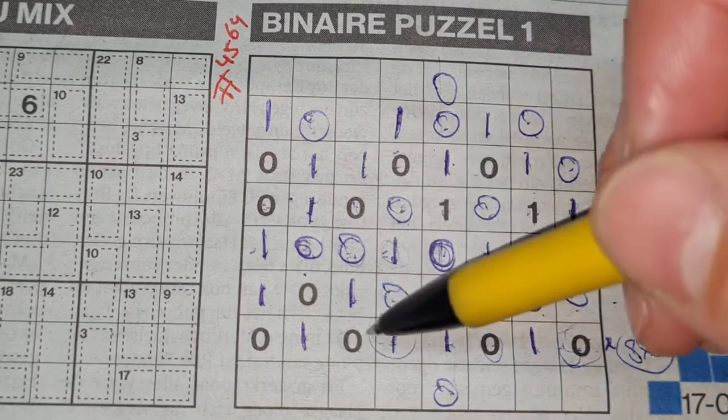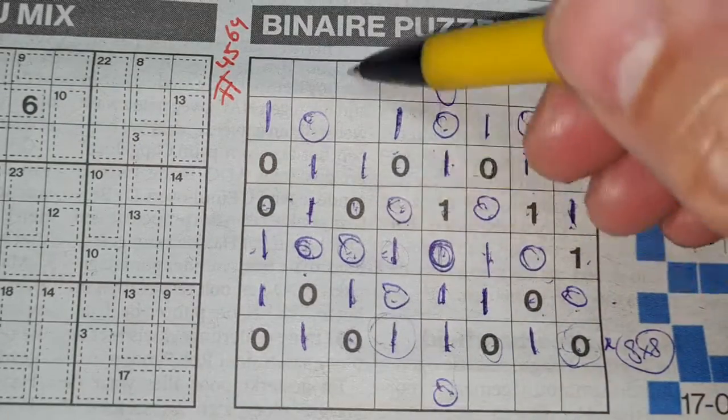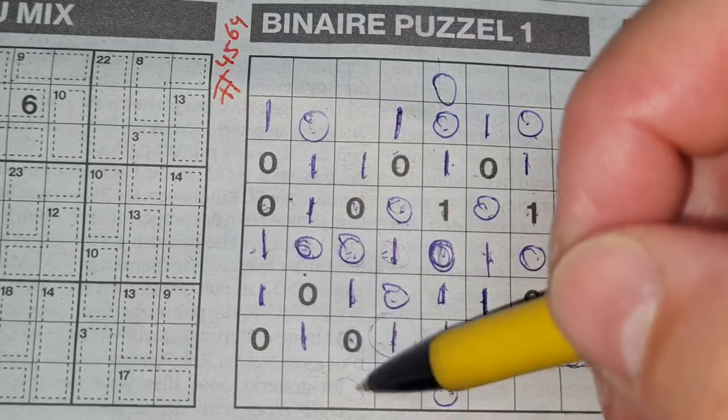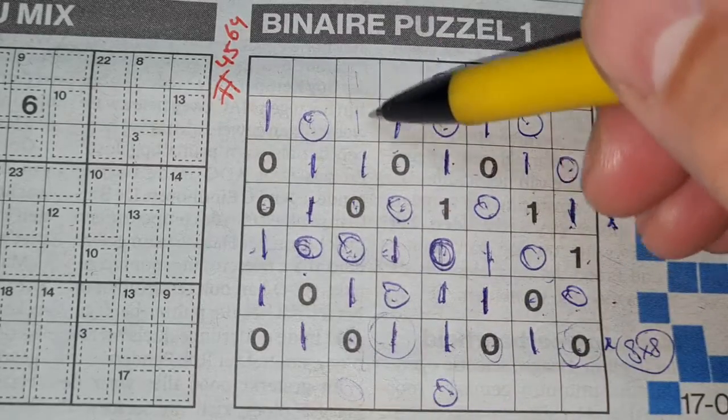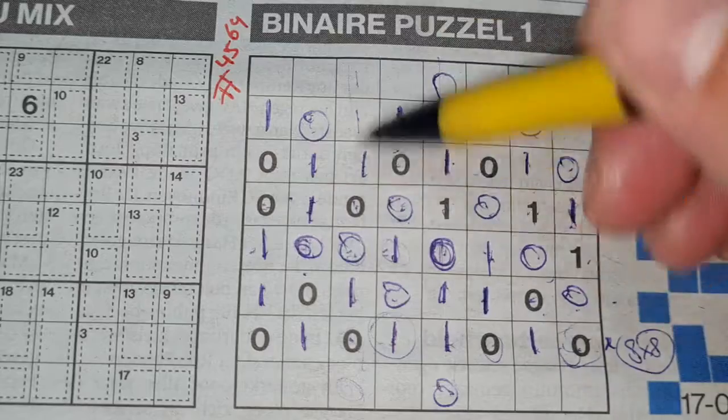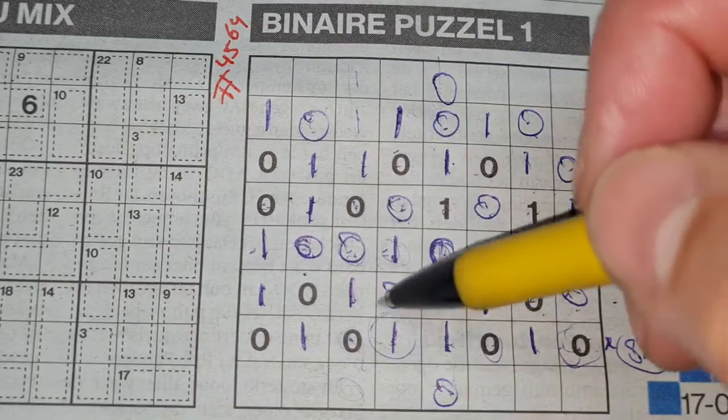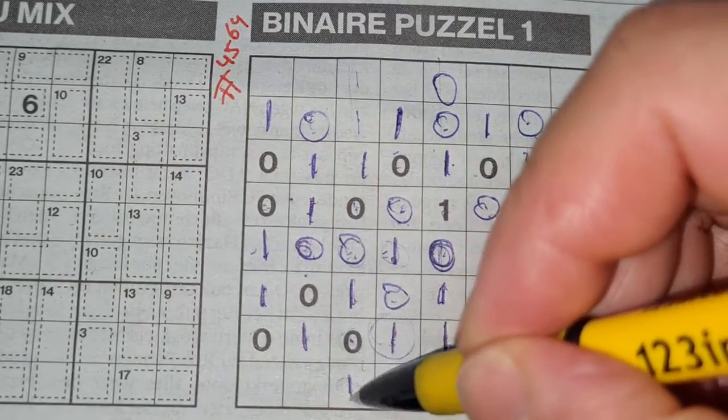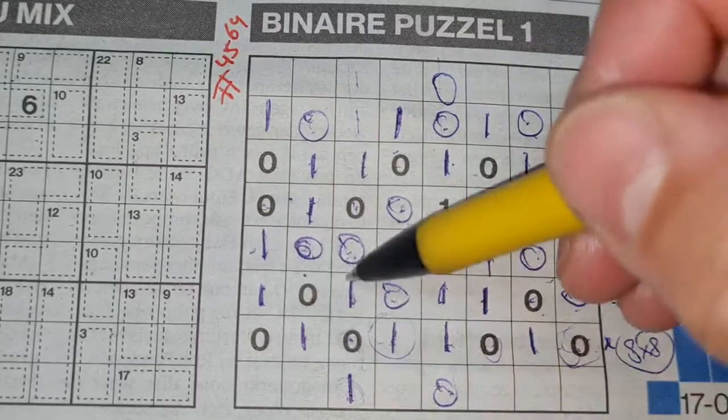We have here 1, 2, 3, 3 0s in this column. If I place number 4 there, then we have 3 1s in a row in this column. Not allowed by one of the rules. So this cannot be a 0. This should be a 1. 1, 2, 3. Okay.